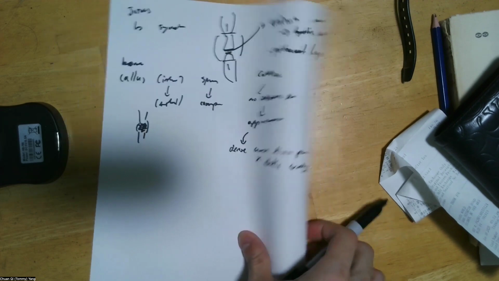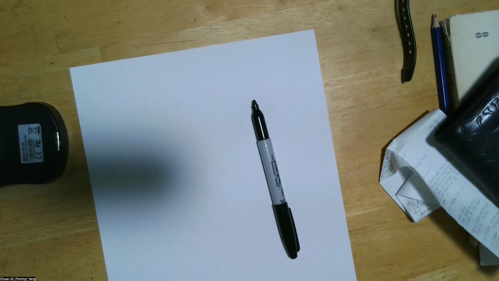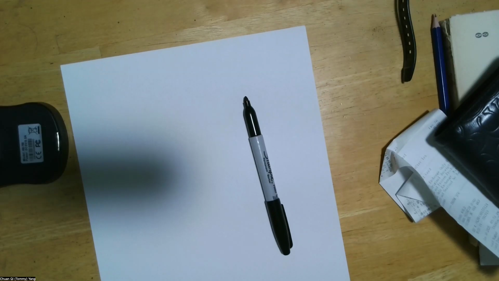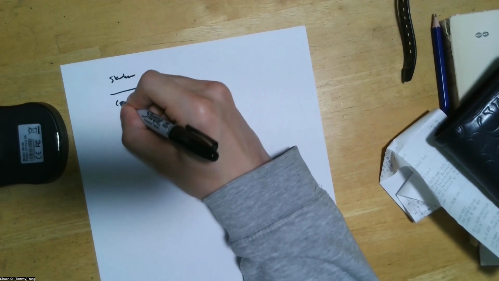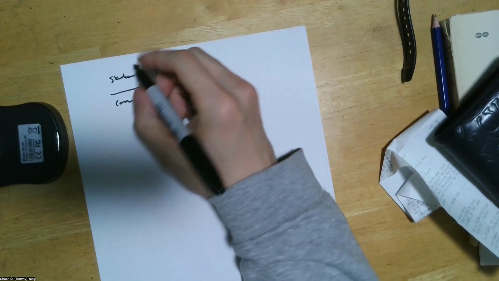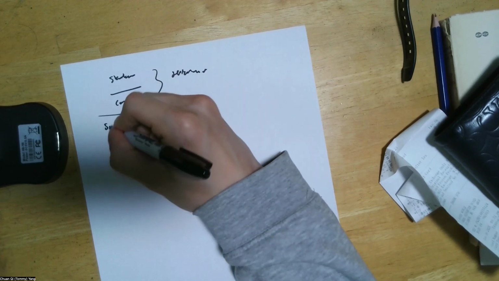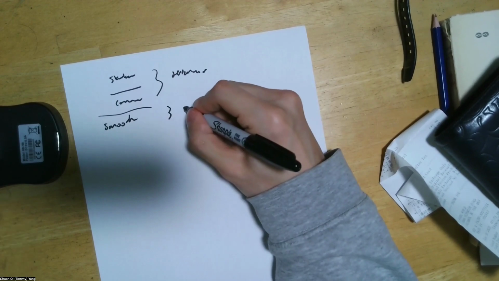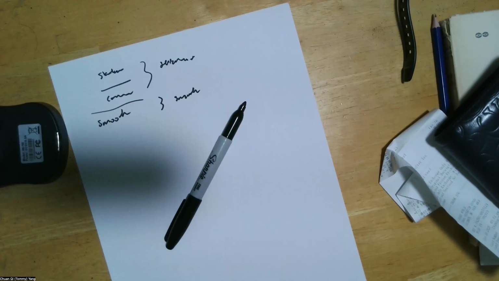Okay, let's move on to skeletal muscle. Remember how we talked about muscle being one of the four basic types of tissue? Now, there are also three subtypes of muscle tissue. You can have skeletal muscle tissue and cardiac muscle tissue. These fall into striated muscle. Skeletal muscle moves the body, whereas cardiac muscle pumps blood. You can also have smooth muscle, which is part of the digestive tract, blood vessels, and many other places.